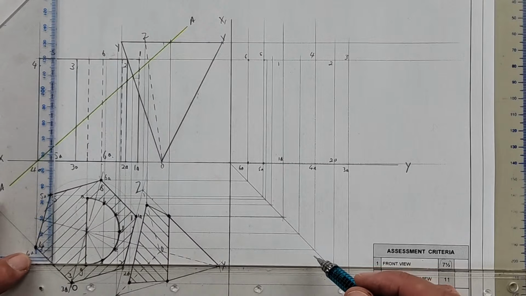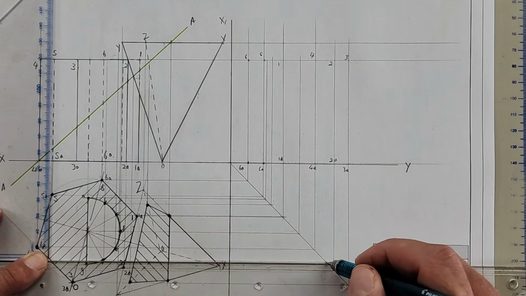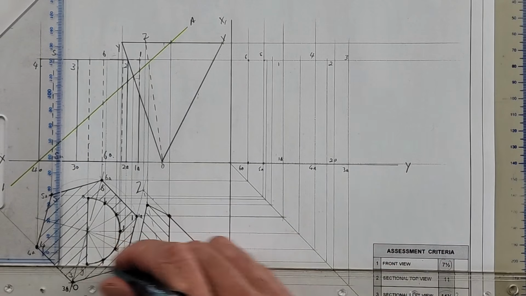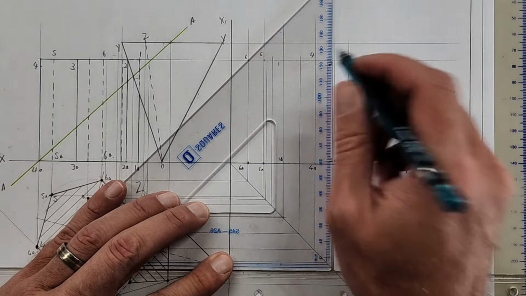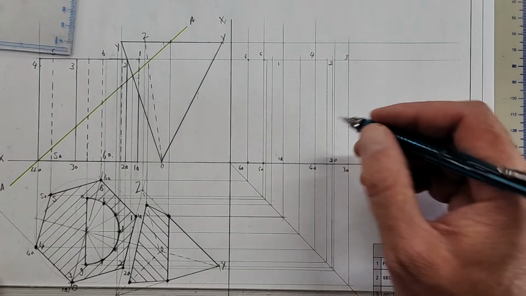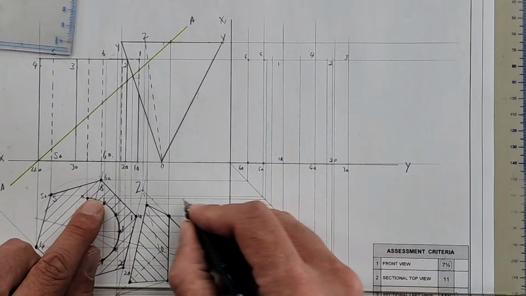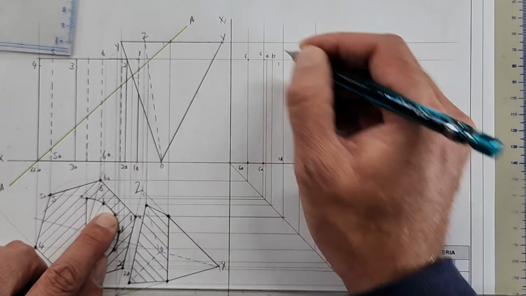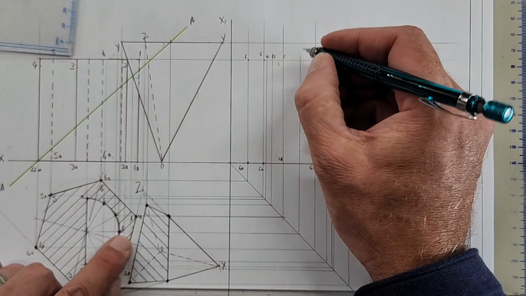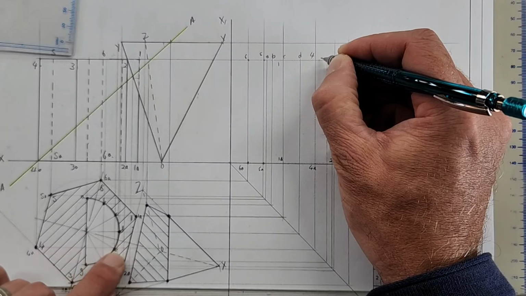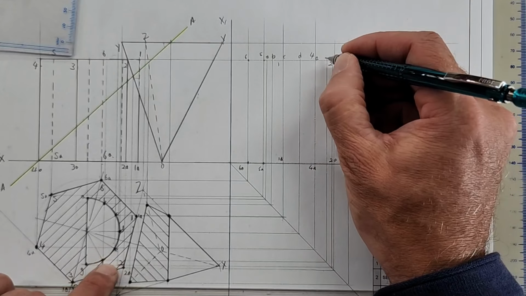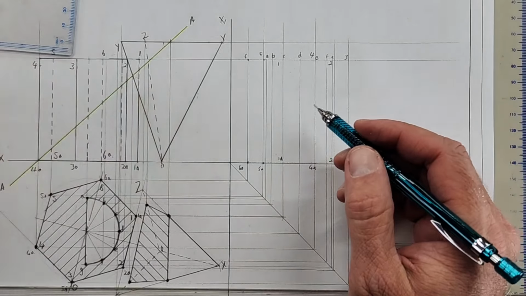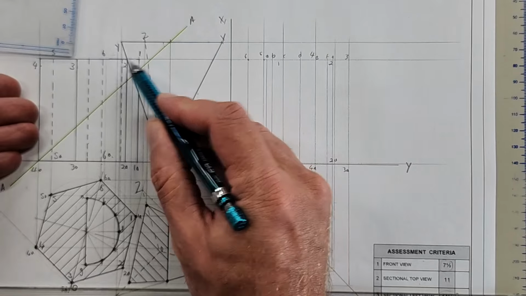Okay, that's in the same. Okay, so A, this is our B, C, D, E, F, and A.